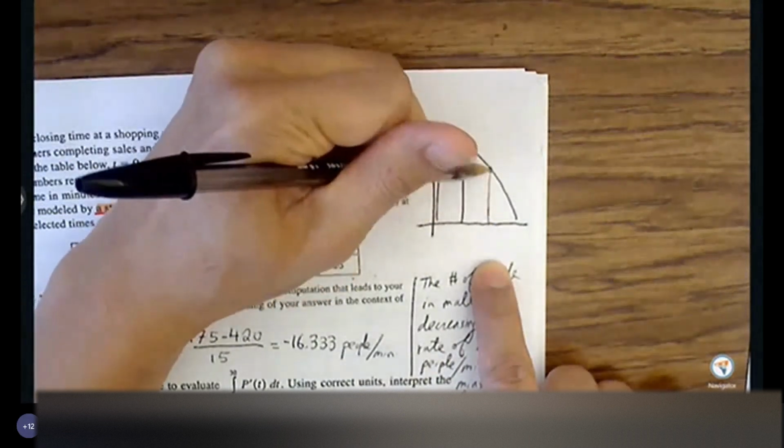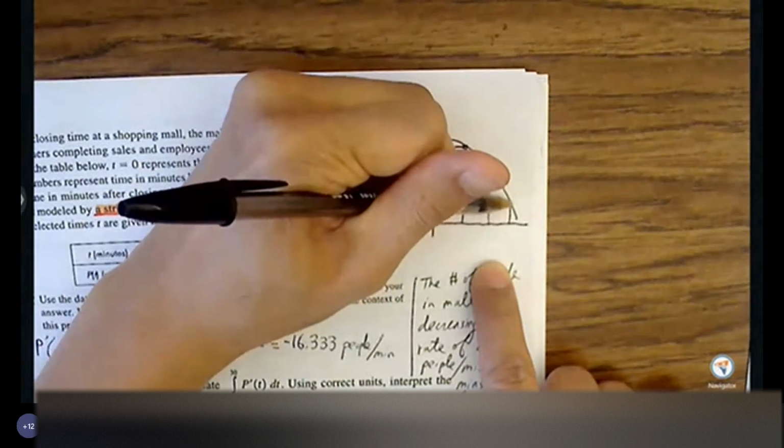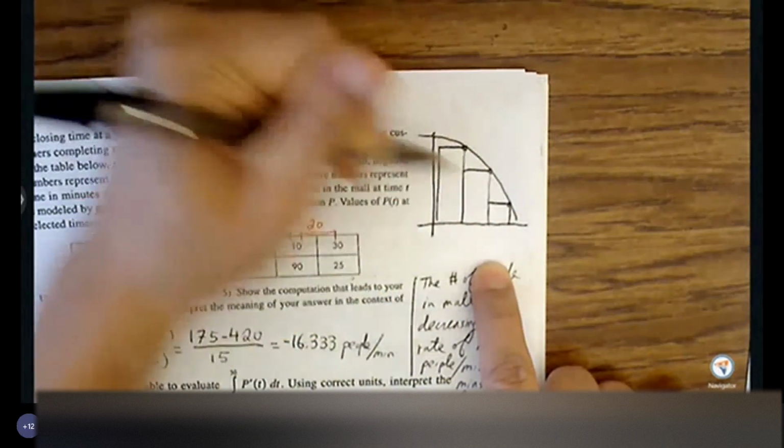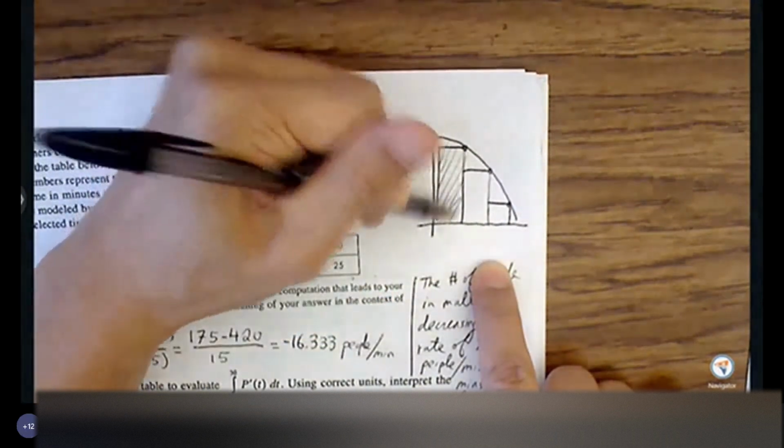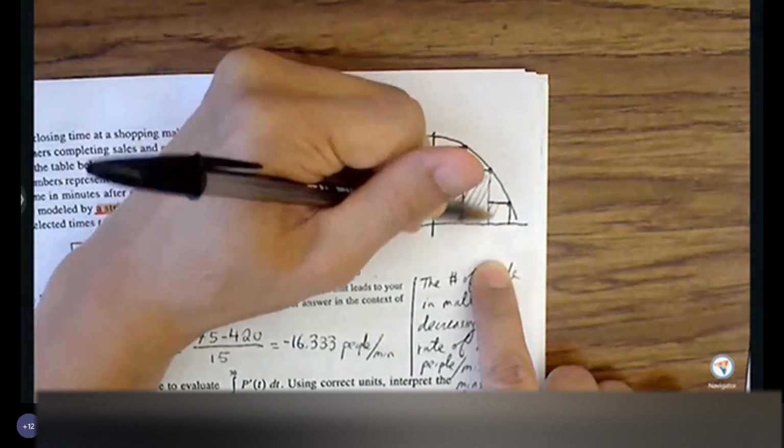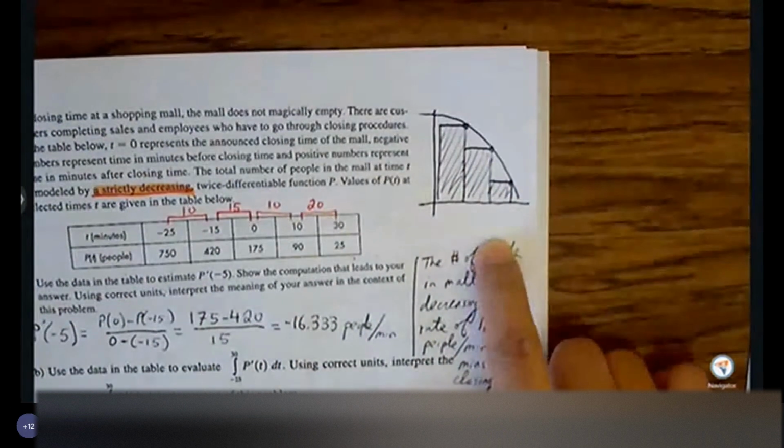you see that all these rectangles are going to land nicely inside. They're going to be inscribed rectangles. So you can tell that this is going to be lower than the actual area.